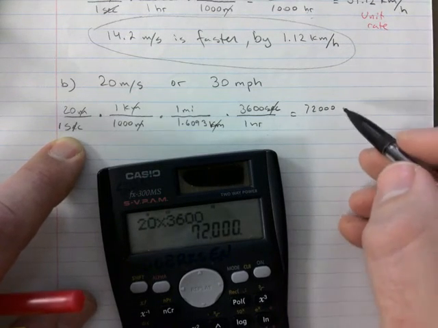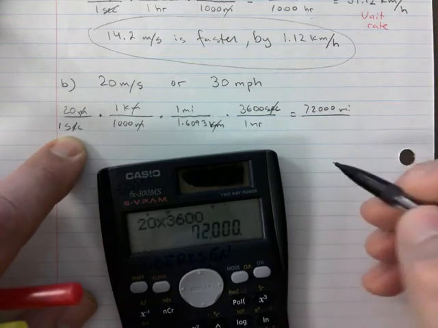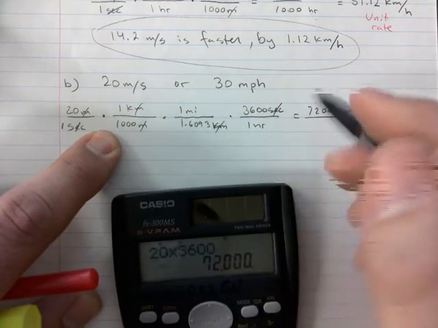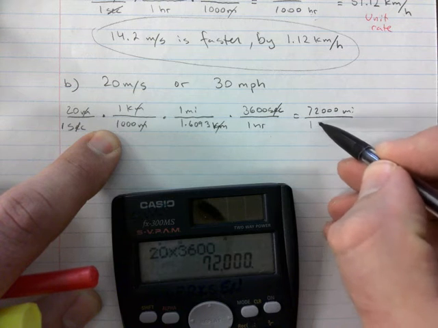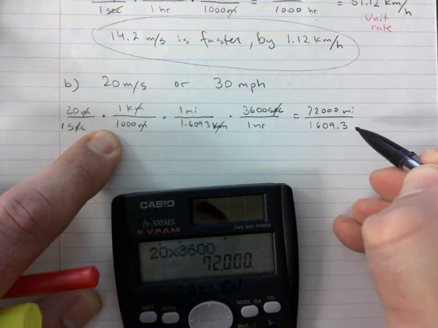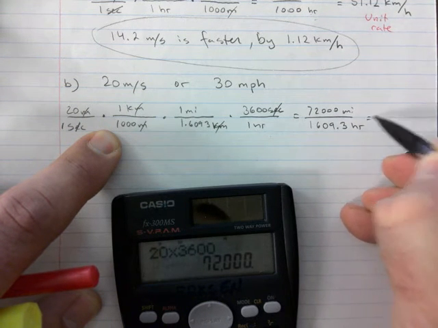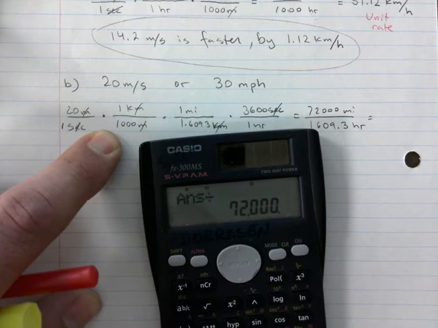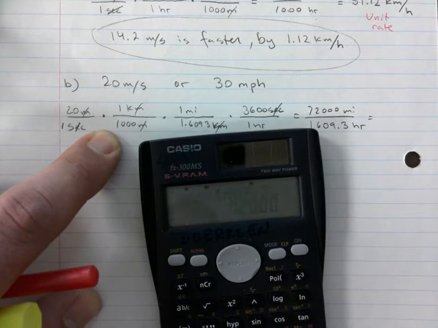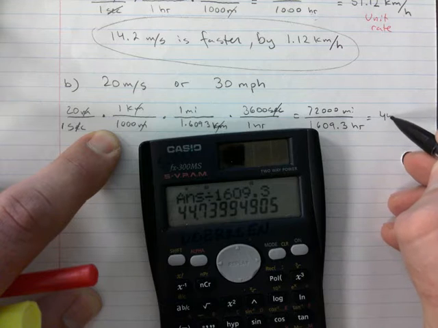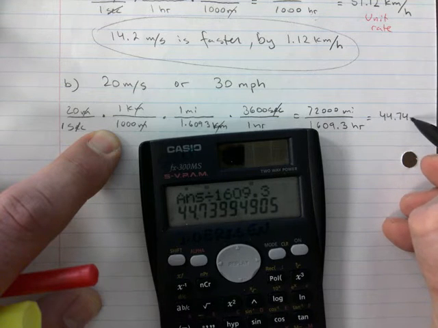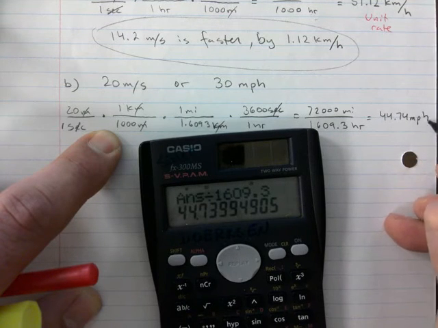Saying 2,000 miles over. This will just shift the decimal 3 places. So, and now I'm going to divide it. 44.74 miles per hour.